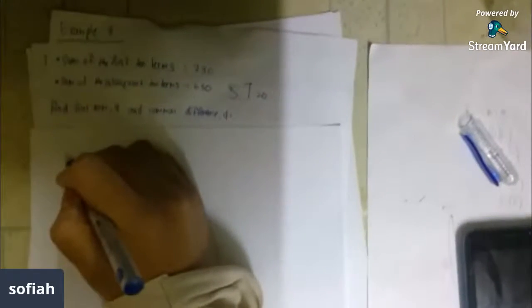Then we have the equation for the sum of the first 10 terms. So this is the first equation. And then we need to find the second equation, which is the sum of the first 20 terms. Okay, S20 equals 230 plus 630.